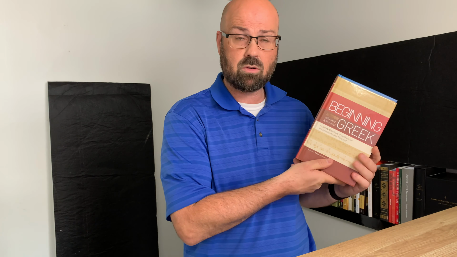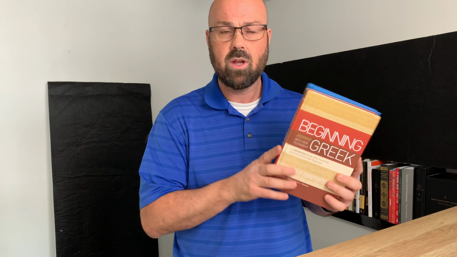Some of these other ones are for older students still, like Beginning with New Testament Greek. This is probably better designed for maybe slightly older students, maybe in their 30s, seminary students, those kinds of things, and they're more into a graduate degree. So that's also one of the things to look for. What is the target audience for this?